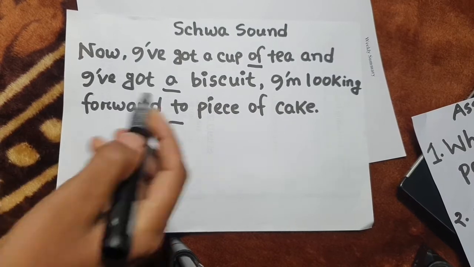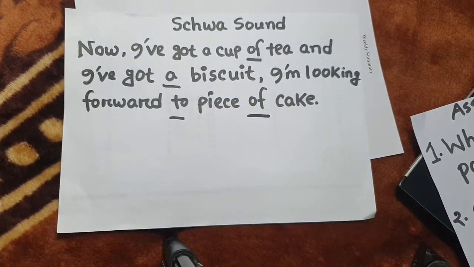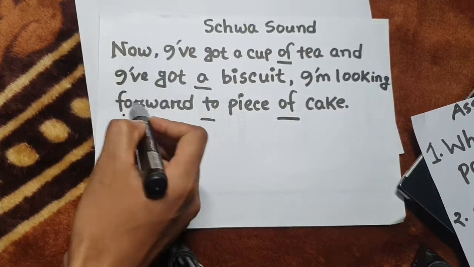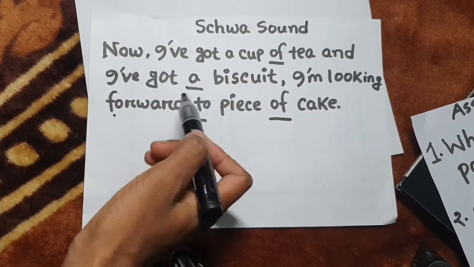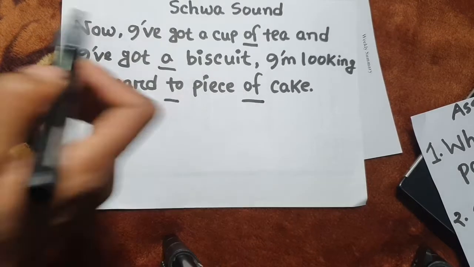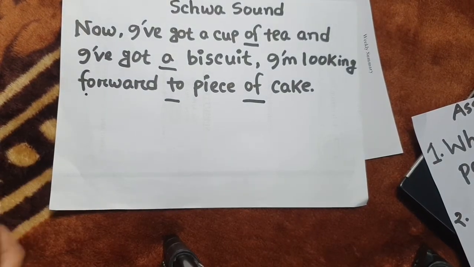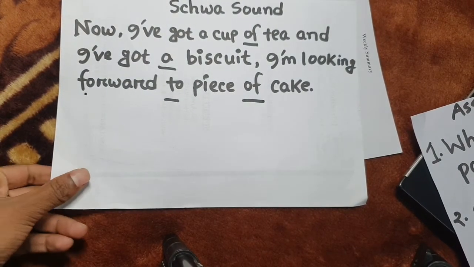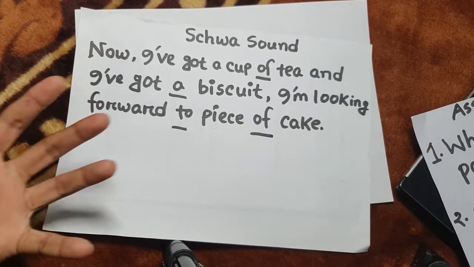Okay, and also hear this, like, something. So, a piece of cake. Most of the time, if we pronounce it very close, we say "forward to", and it's okay, fine. But "of" definitely must be pronounced with the schwa sound. Okay, so this is the schwa sound mechanism.